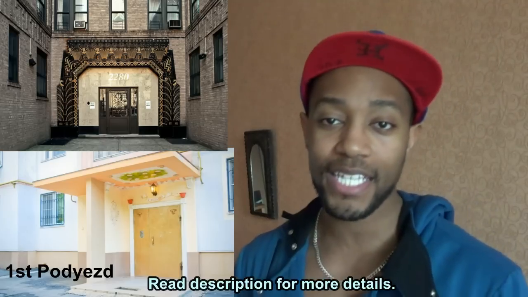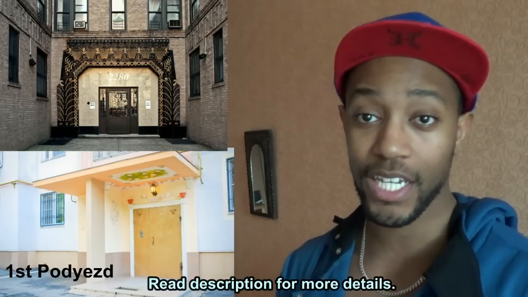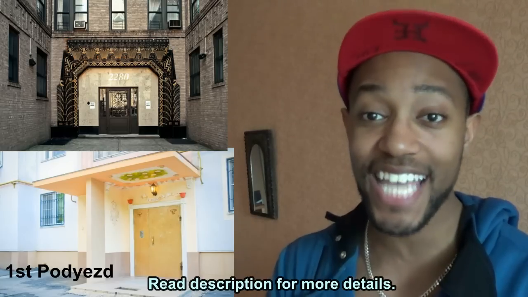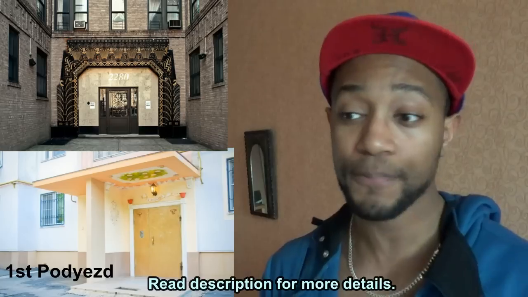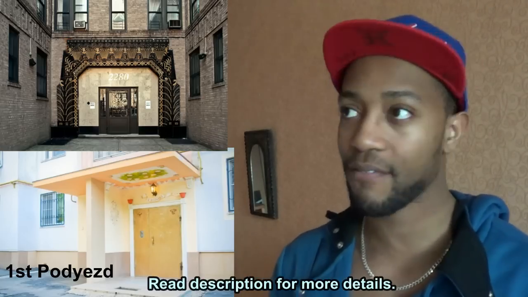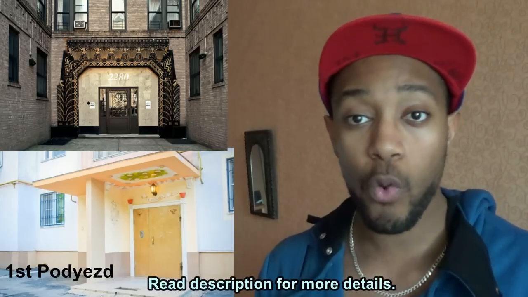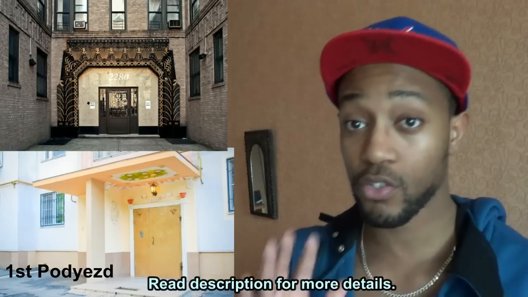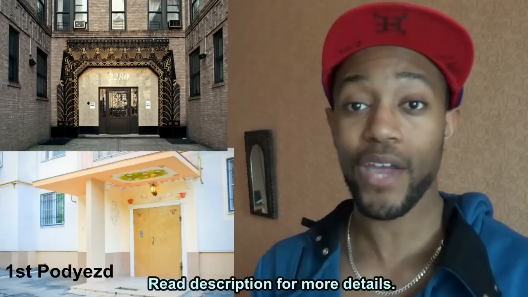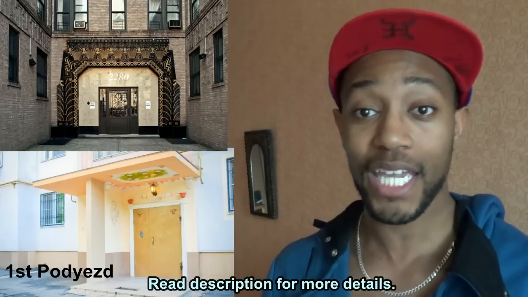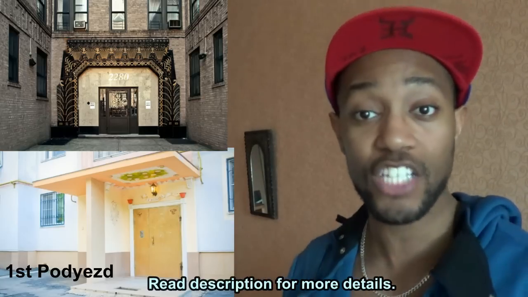So what is a Podyezd? A Podyezd is actually a section of a building. Not just an entrance, it's a section, okay? So let me explain how it is in America first. In America, we can have one big building. Even this housing project is one big building. Typically, no matter where you enter the building from, whether the front, the side, or the back, you're still going into the same exact building. You can get to your apartment from any of those entrances, okay?